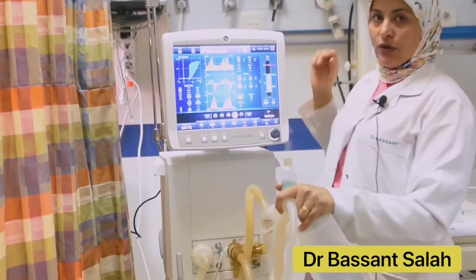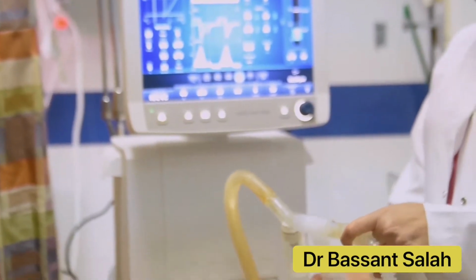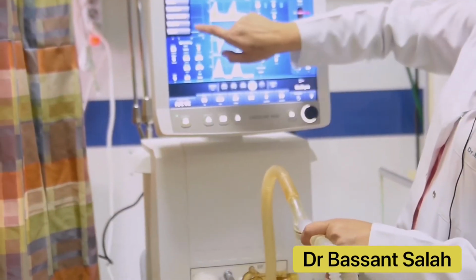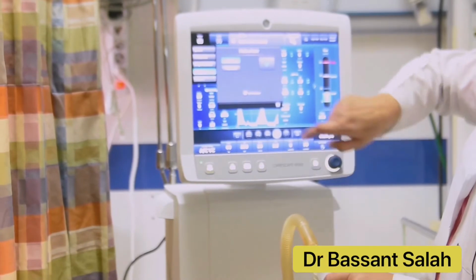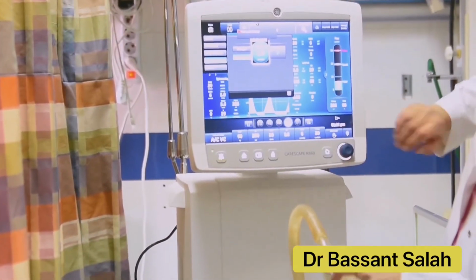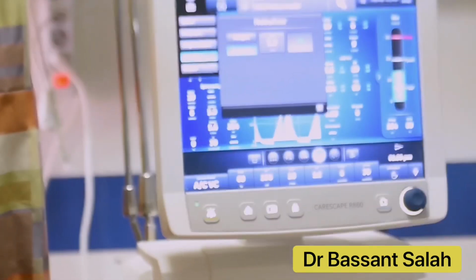I adjust the flow from the wall output from 6 to 9 liters, and I adjust it through the ventilator. I choose nebulizer, pneumatic, and I decrease the bias flow as low as I can. I choose 1, and then start the nebulization.